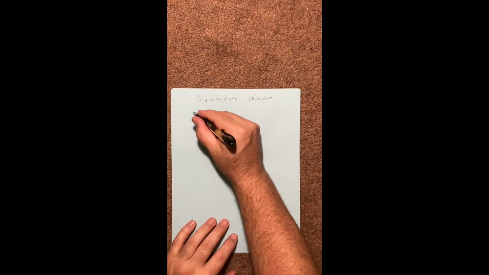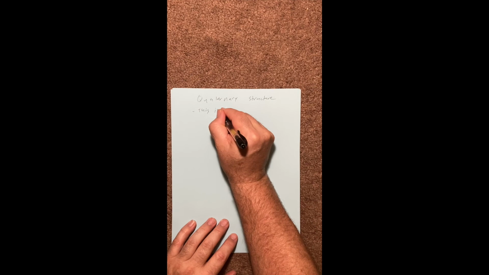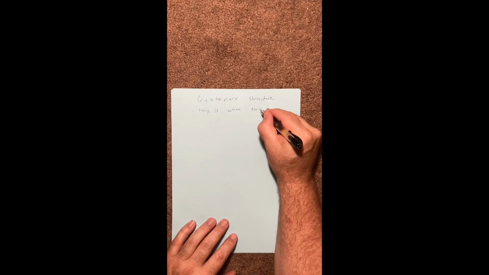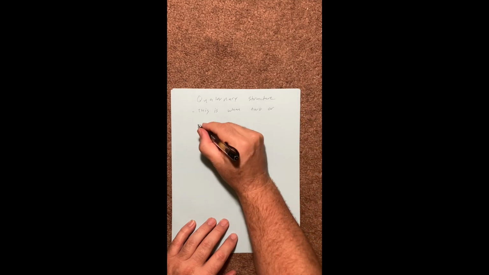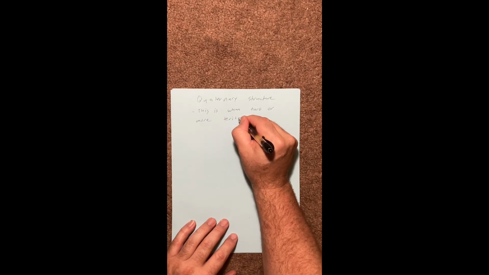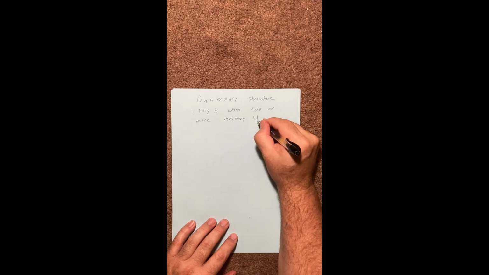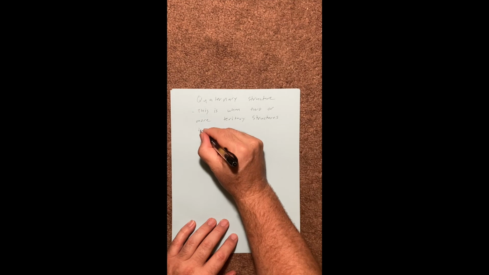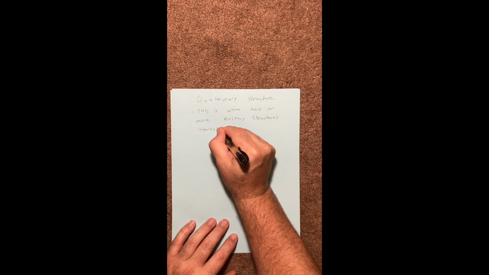The quaternary structure. This is when two or more tertiary structures interact.